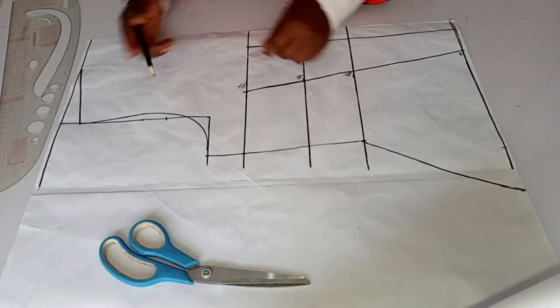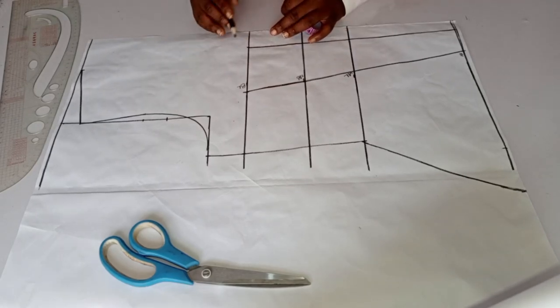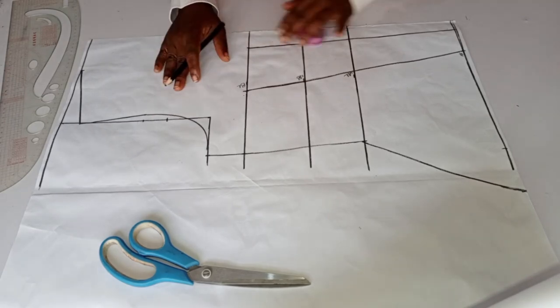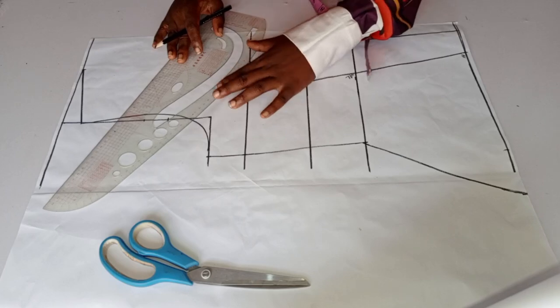This is it. Now we'll be shaping the neck. You connect it from where the 6 inches at the armhole side stops to the neck aspect with your French curve, and you can make use of your free hand.